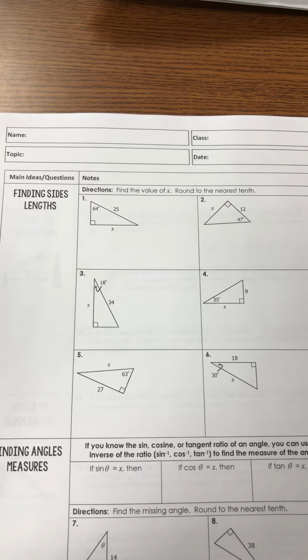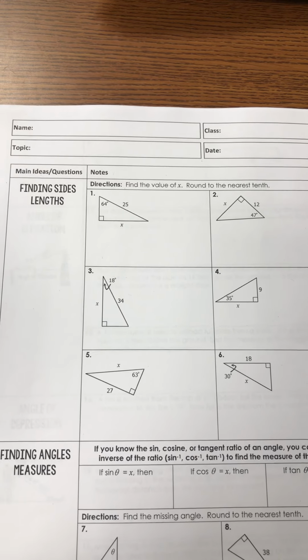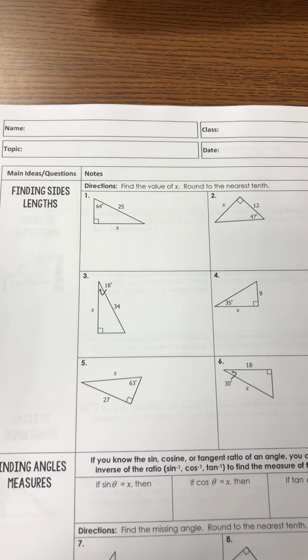Welcome to part 3 of our trig lesson. Today we're going to look at finding side lengths of a right triangle given one of our angle measures.